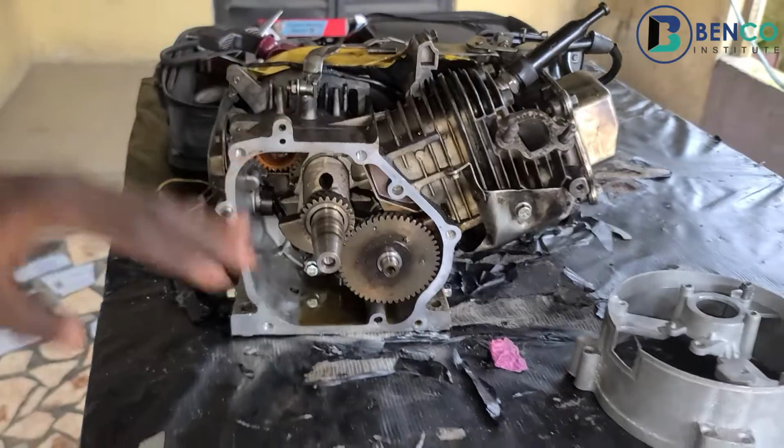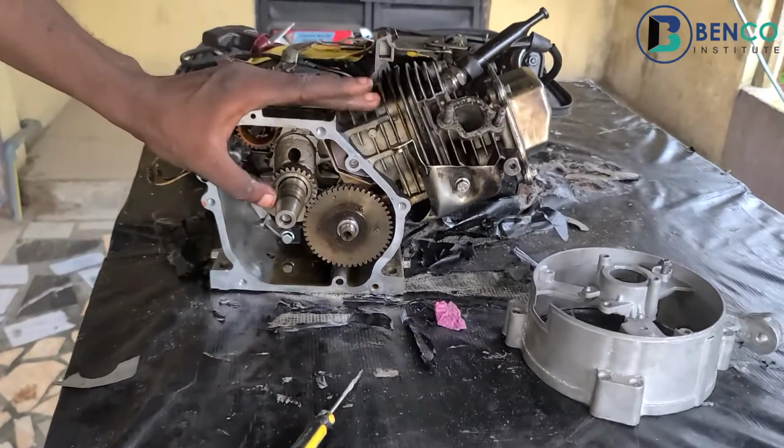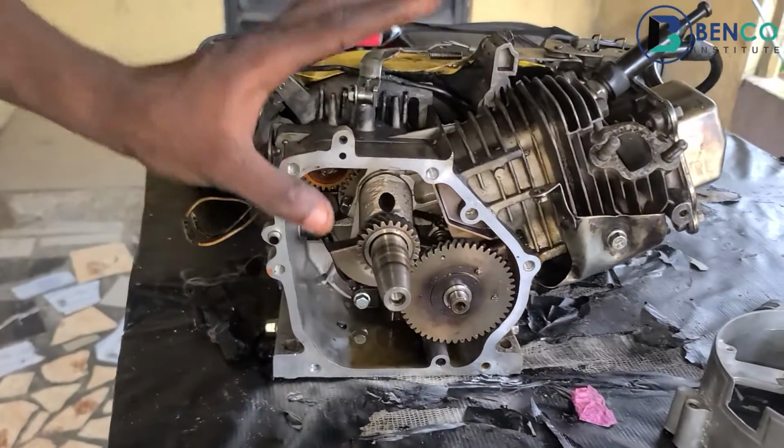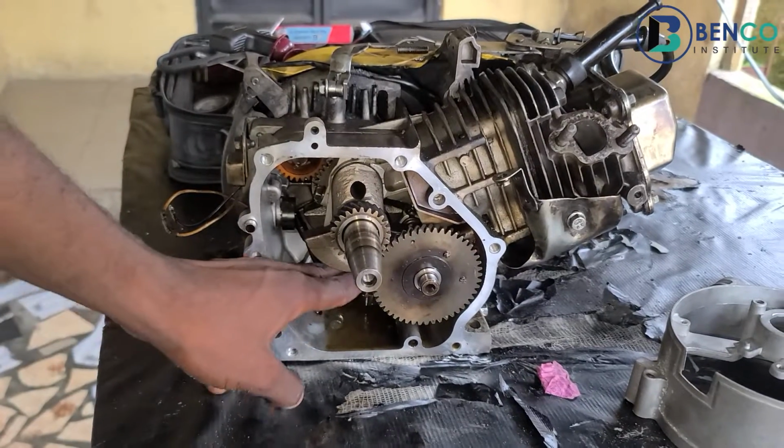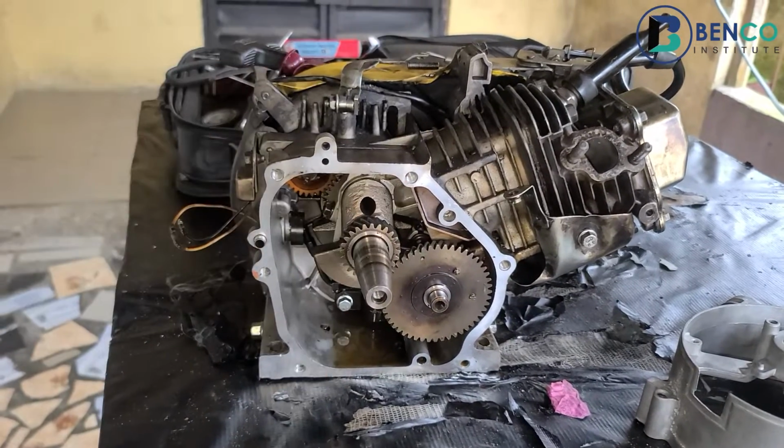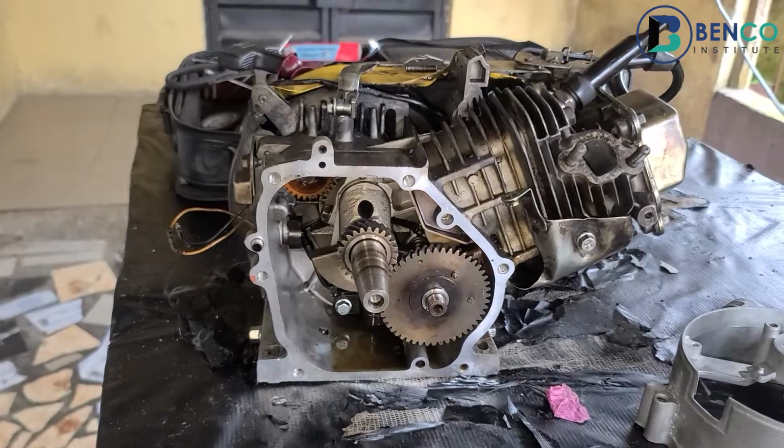Okay, I've explained this to a large extent, and I believe you've gotten the concept. But I will further explain again. This time around, I'm taking the oil sensor out and explaining to you guys how the float mechanism works. Stay put, guys.